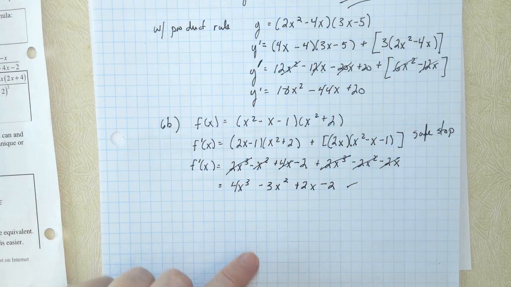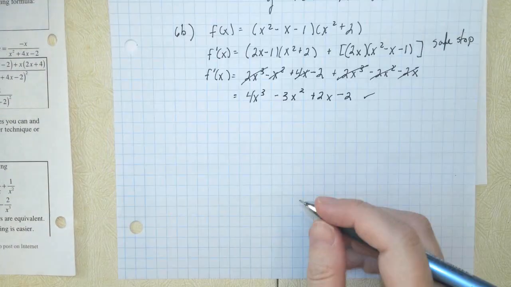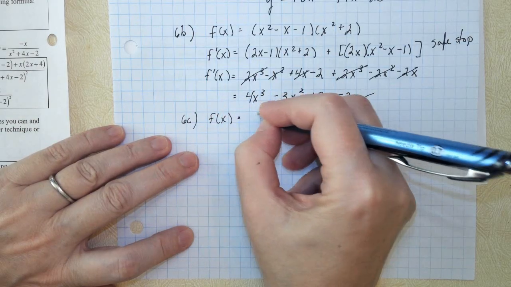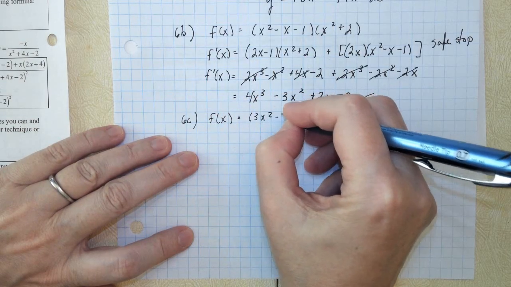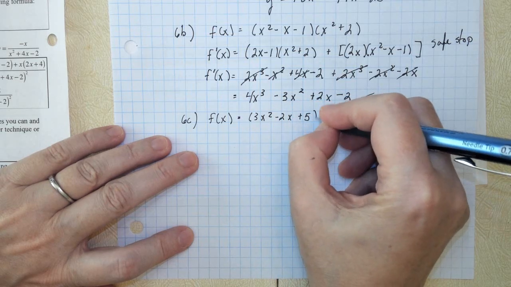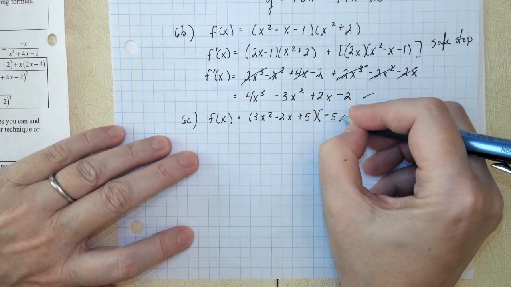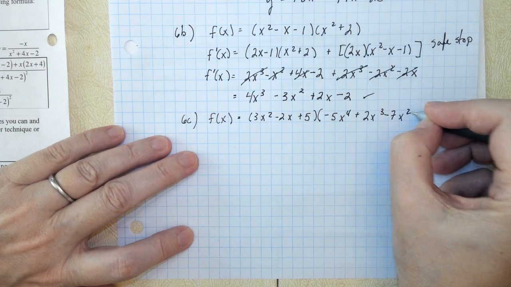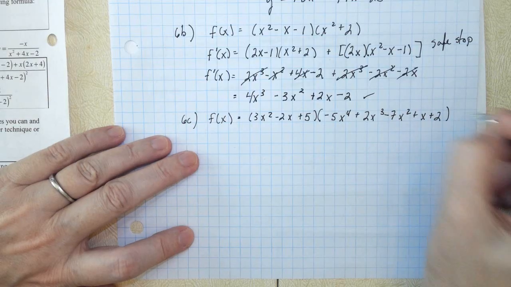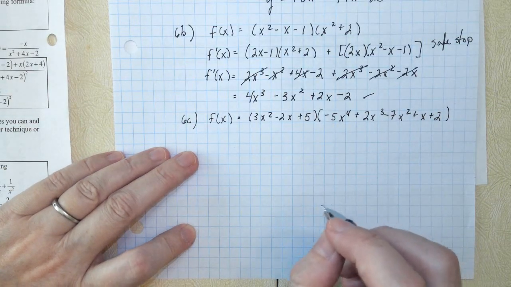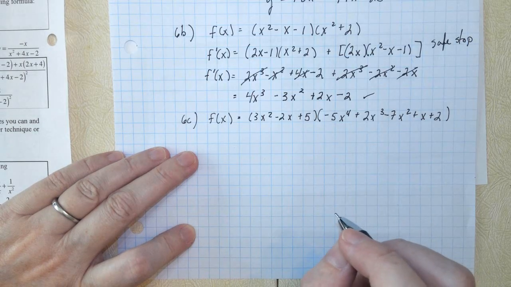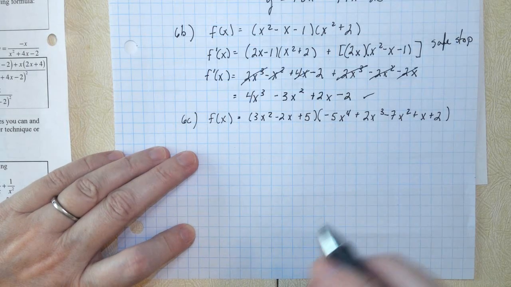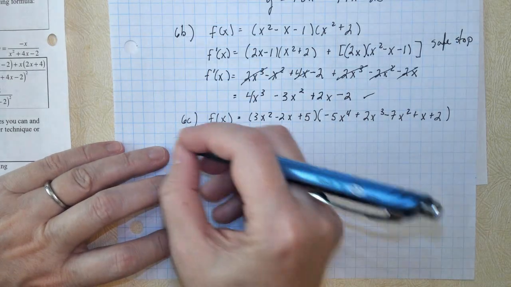But now let's look at problem C. So what happens if I give you this as 3x squared minus 2x plus 5 times negative 5x to the fourth plus 2x cubed minus 7x squared plus x plus 2? There is no way you should ever multiply that out. Nothing good will come from it. I would make mistakes in it as well. So this is where we are going to use our product rule.